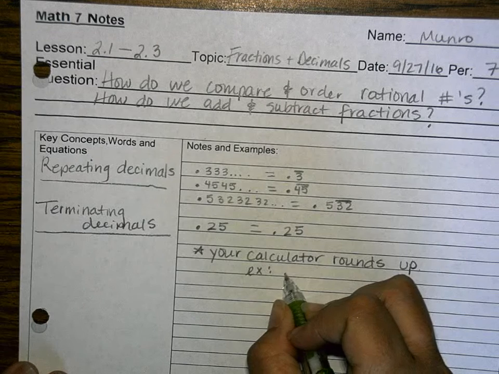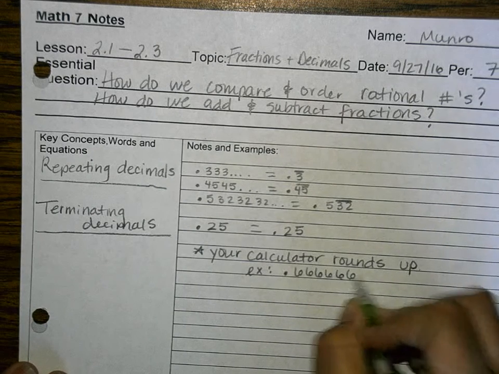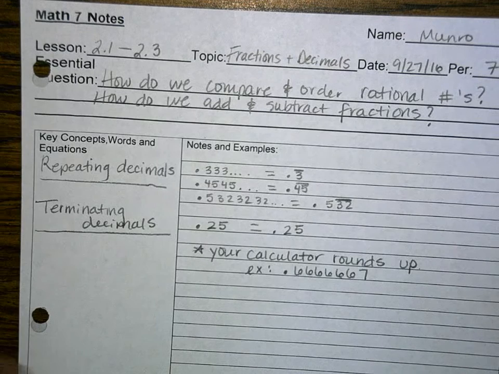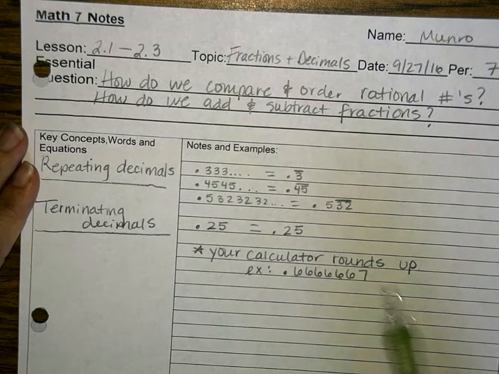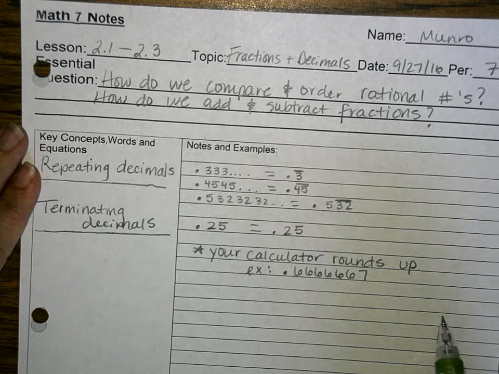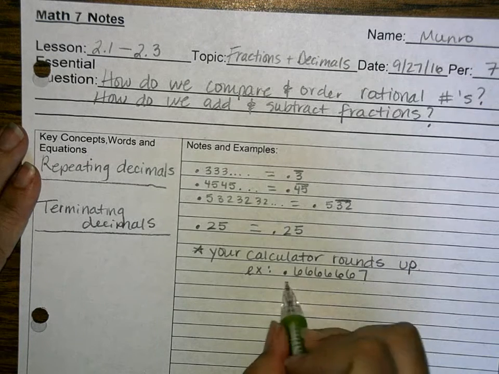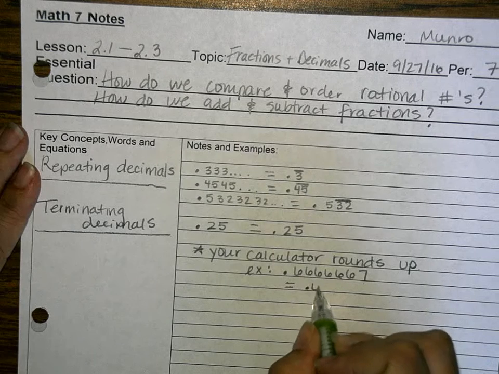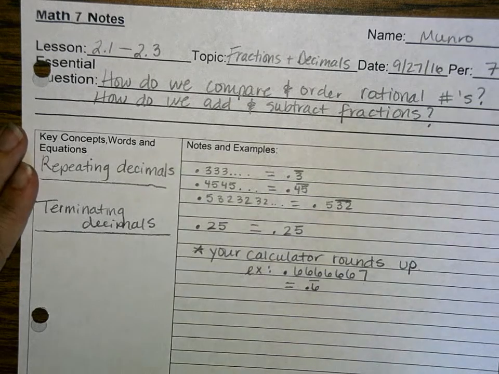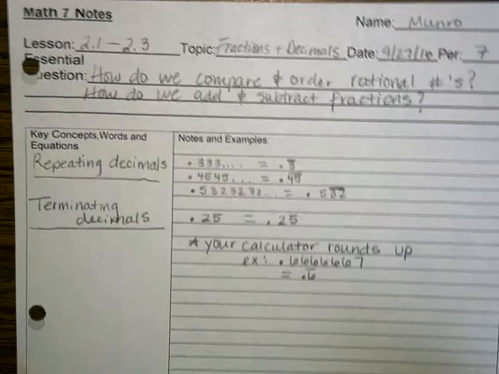Some of you saw this yesterday. 0.6666667. Do you remember that? So your calculator is rounding it up because it's run out of room to keep typing 6s. But it's not really there. So the answer to this is really just 0.6 repeating. So again, we have to be smarter than our calculators.